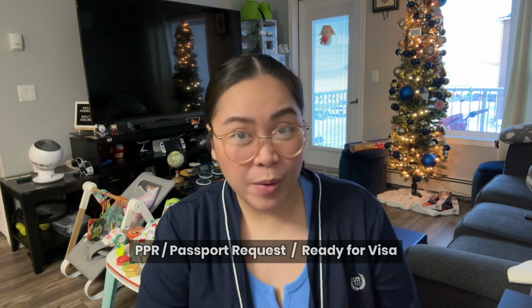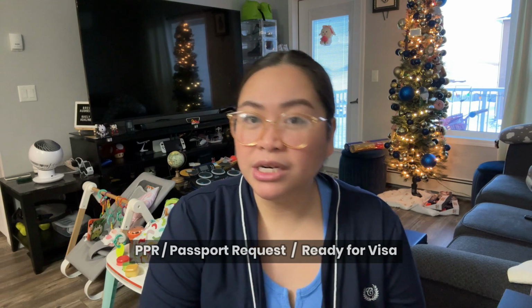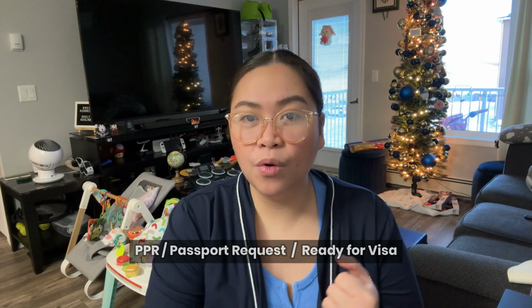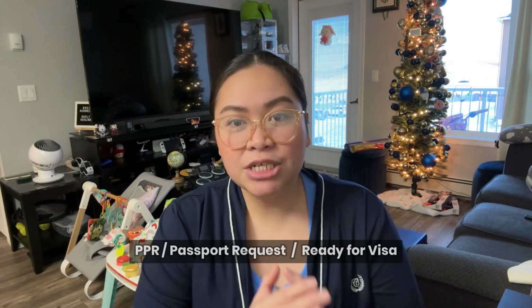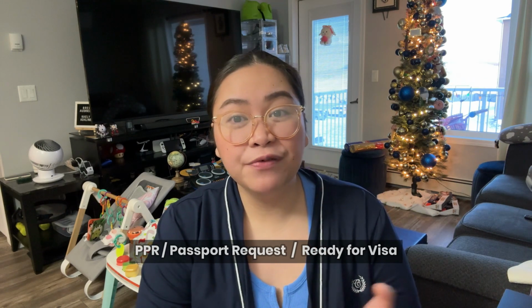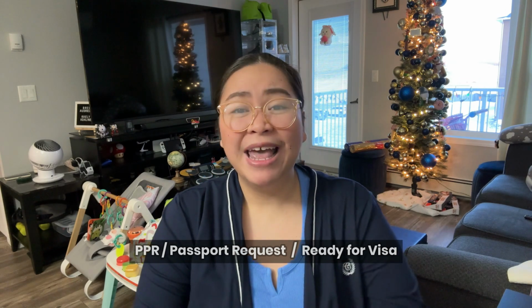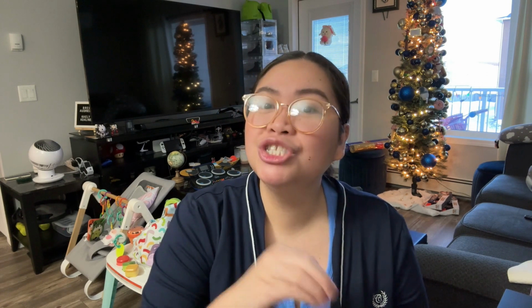Another term that we see with timeline update is PPR, or the passport request. This is another correspondence with the instructions for you to send your passport for visa stamping. This is also referred to as ready for visa stage. And if you are applying for permanent residence, this is the most precious document.